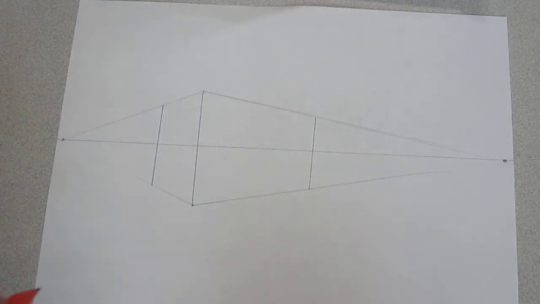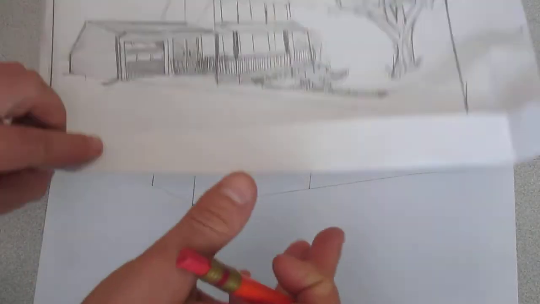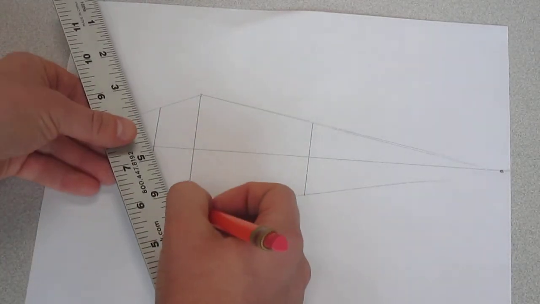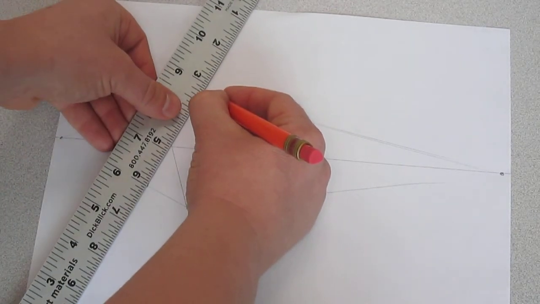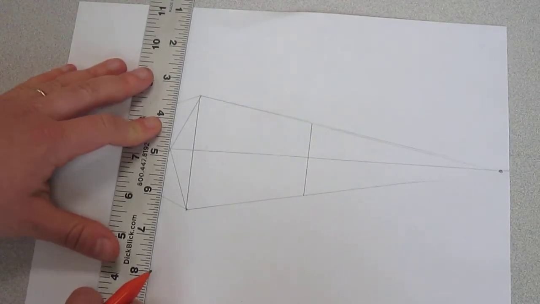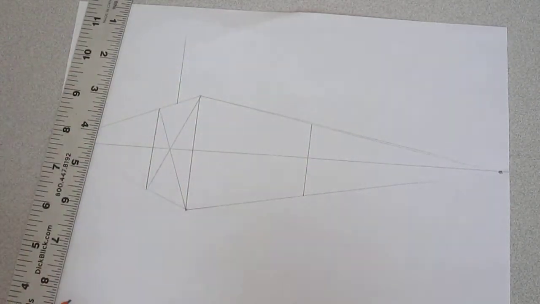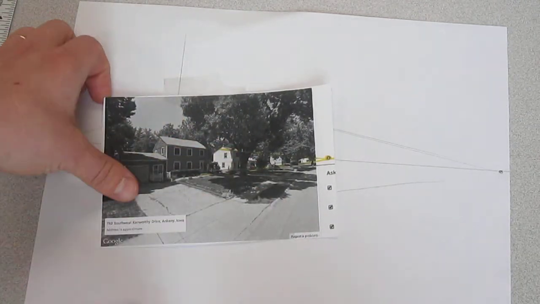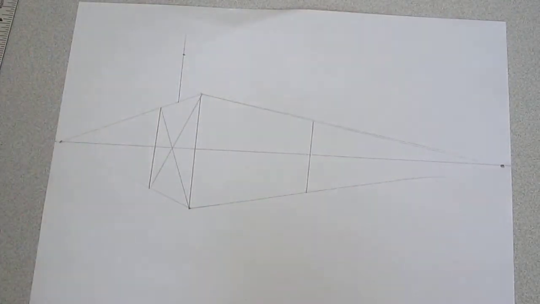Then to make my roof line, I want my roof line to be in the center of this box. So I want this centered, which means to find the center, I draw an X in the side. That finds me the visual center, which means I can now take this up, keeping my ruler straight, and draw a line up. Then I need to determine how far up do I feel that roof actually goes on the picture, and I would guesstimate it goes to about there.